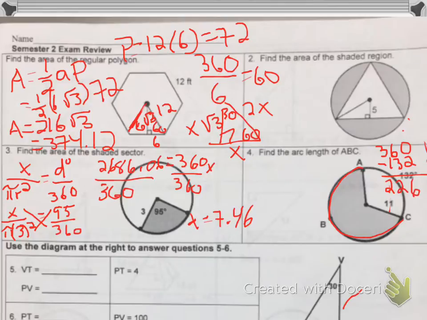Okay, and then from there we're going to do kind of a similar equation from before, not exactly the same, but almost the same. So I'm going to do x, that's what we're finding, over 2 pi r. Okay, remember arc length is a part of circumference. Okay, and I'm going to put 226 over 360.